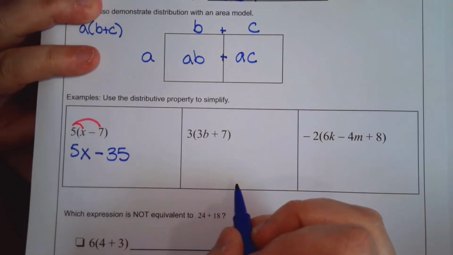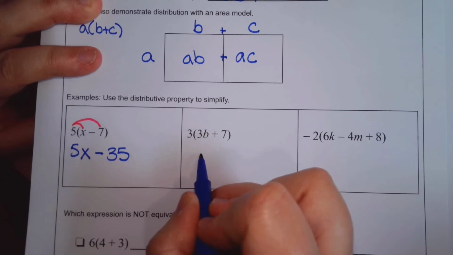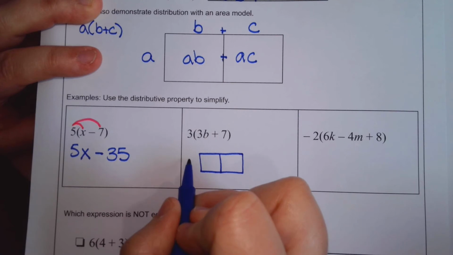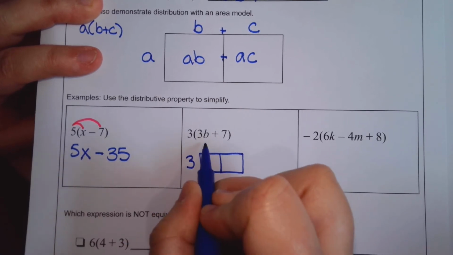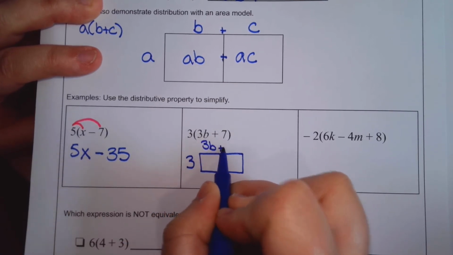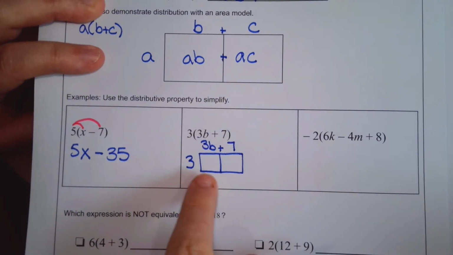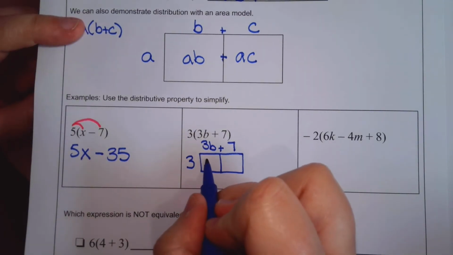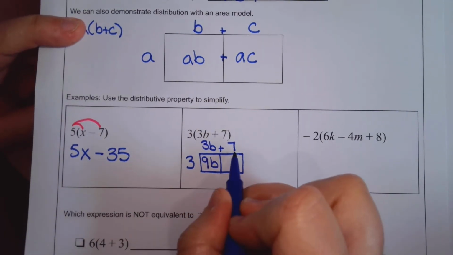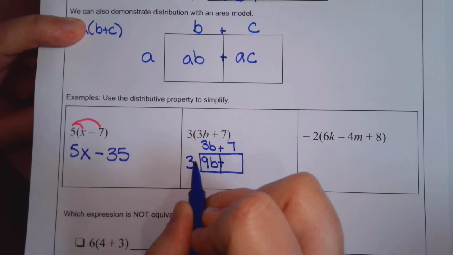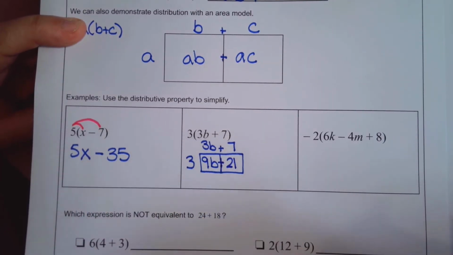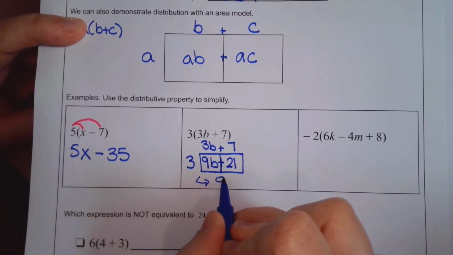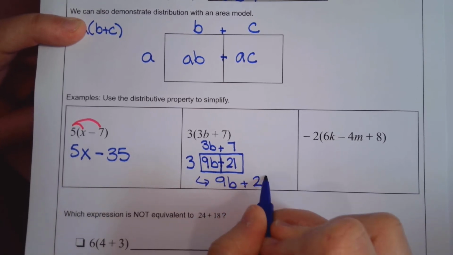3 times (3b plus 7). As I said, we're going to use the area model, so I'm going to have 2 boxes. We're going to put 3 on the outside, and then 3b plus 7. So now we're going to multiply like a multiplication chart. 3 times 3b is 9b, and then plus 3 times 7 is 21. And to make it look a bit nicer, we're going to rewrite, so 9b plus 21.